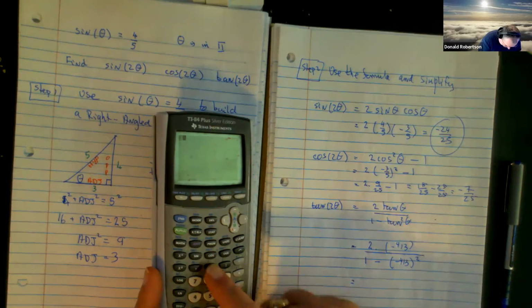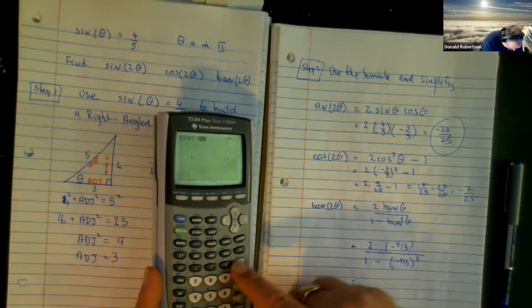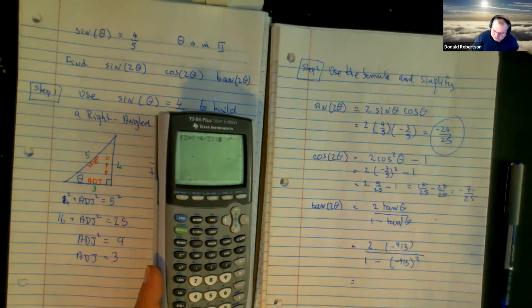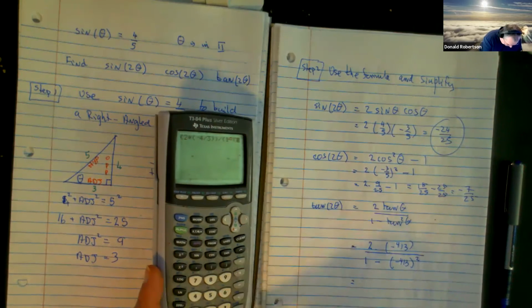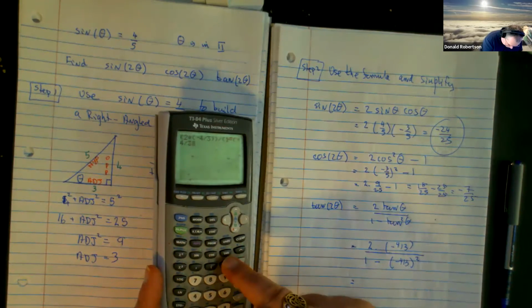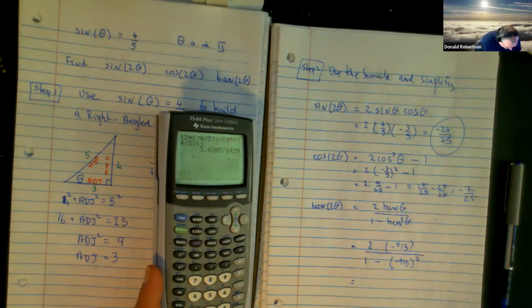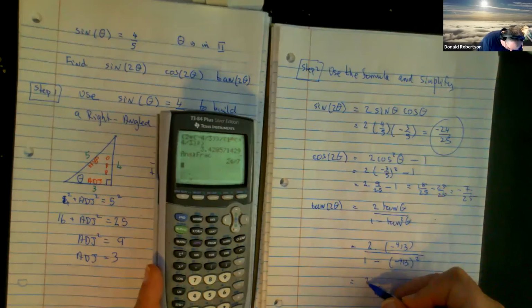So you go a bracket, 2 times another bracket, negative 4/3, close those brackets. Now you might not need all of those brackets, but it's just safety. I figured I'd rather give an extra bracket that I didn't need than miss one out. Now I'm going to go divide, and I'm going to start with another bracket, 1 take away, put a bracket, negative 4/3, close the bracket, square it, and close the bracket. Boom. There's that part. And then just finish with math choice 1. And the answer is 24/7.